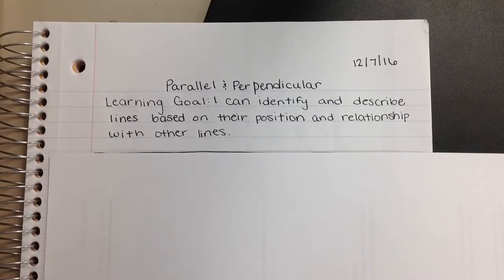Your learning goal tonight is: I can identify and describe lines based on their position and their relationship with other lines. Basically, that means that we're going to be talking about whether two lines are parallel or perpendicular. And there are a couple of other ways that we're going to learn to describe those lines. So go ahead and pause your video, get that copied down, and press play when you're ready to begin again.